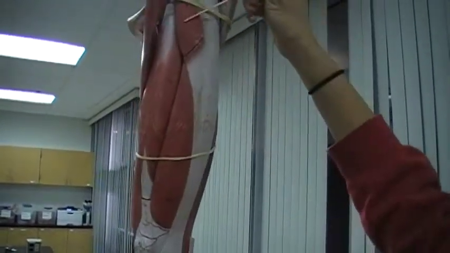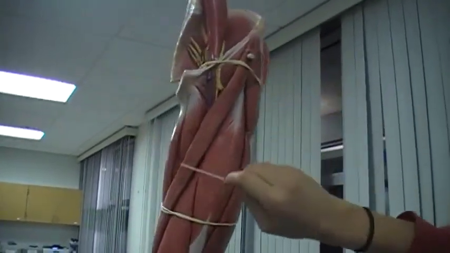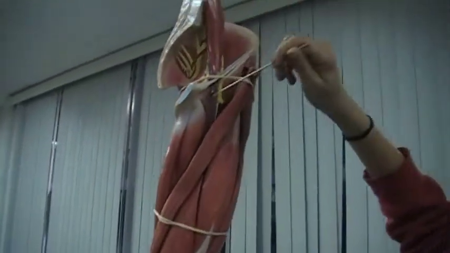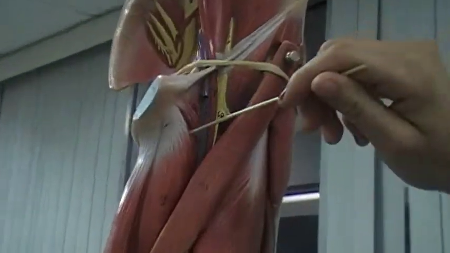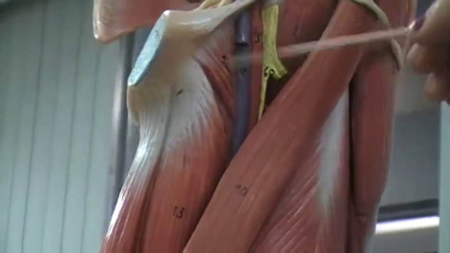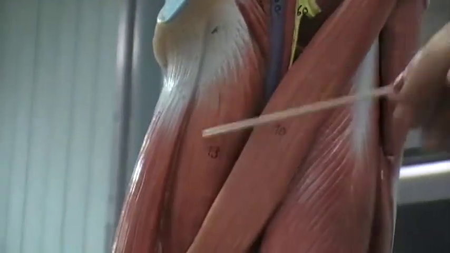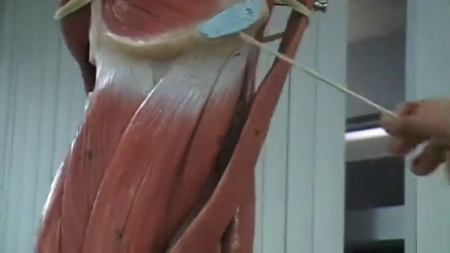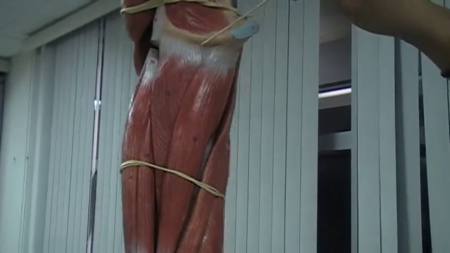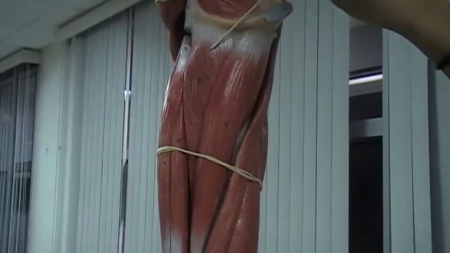Here we have our tensor fasciae latae, and the sartorius, the long muscle. Our pectineus is up here, and the adductor brevis is right below the pectineus. And here we have our adductor longus and our gracilis. Adductor magnus is this muscle here that lies below the gracilis.